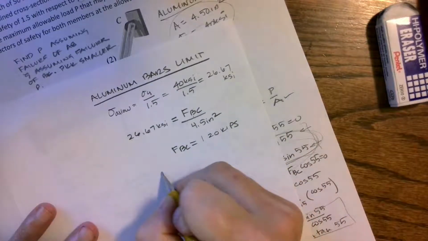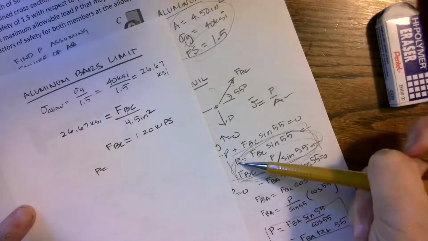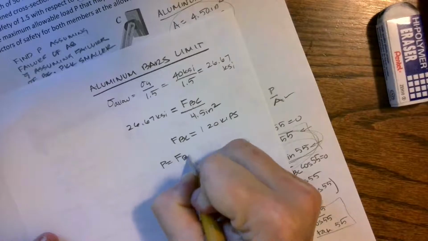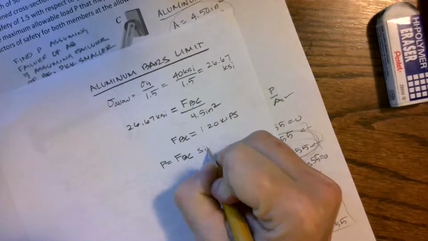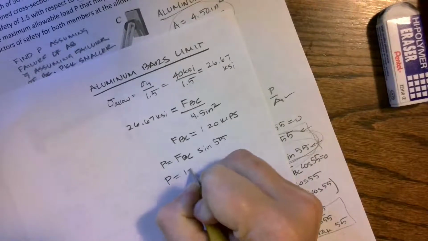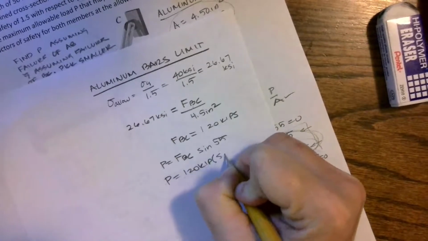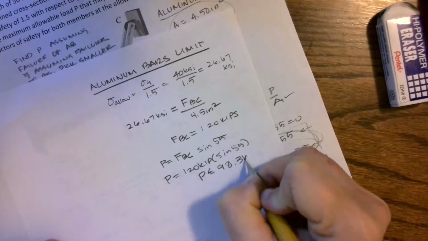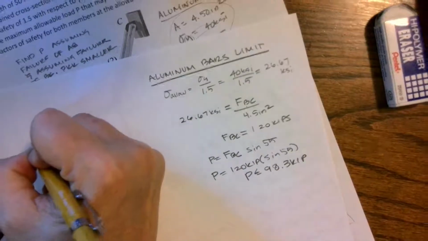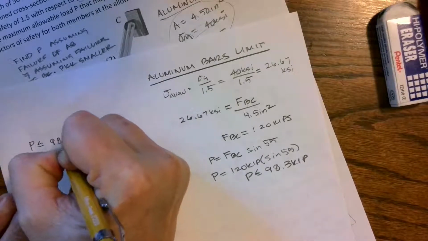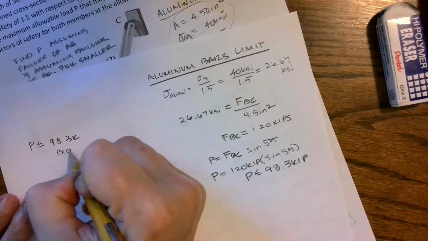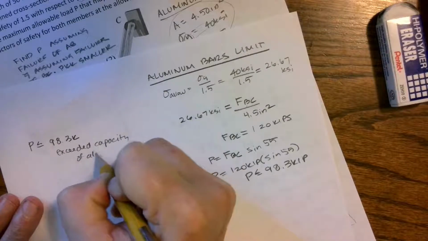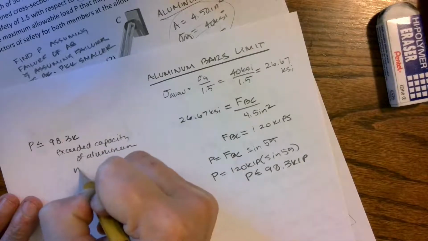Okay? So now I have to go back and look at how force P is related to the force in the member. P equals force BC times sine of 55. So P equals 120 kips times sine of 55, and I get P needs to be less than or equal to 98.3 kip. Okay? So if I have P equal to 98.3 kip, that's when I've exceeded the capacity of the aluminum based on my criteria.